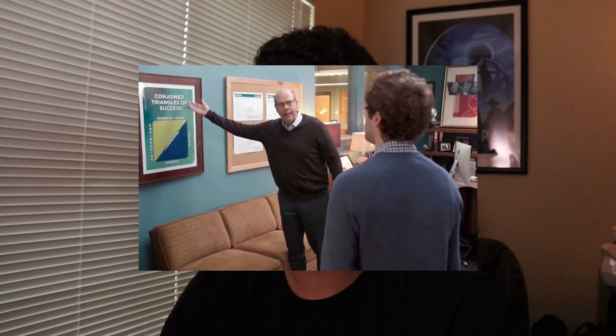One of my favorite shows is Silicon Valley. And if you've not seen it, there's this kind of joke about tech and sales and software, where it's basically called the conjoined triangles of success, where you have this middle line that's compromised, but these two other areas stacked on top of each other. One is sales and the other is development.